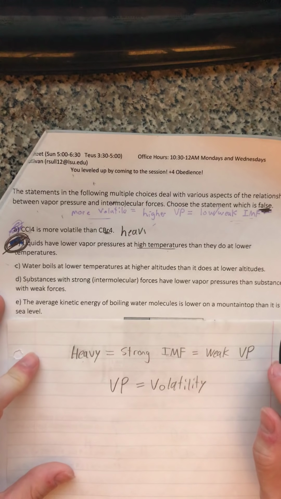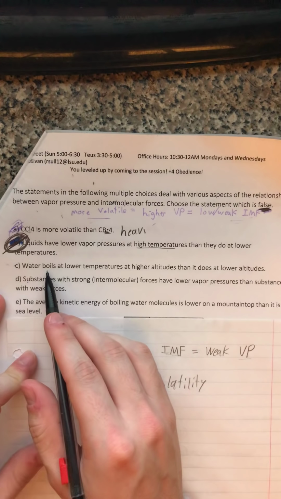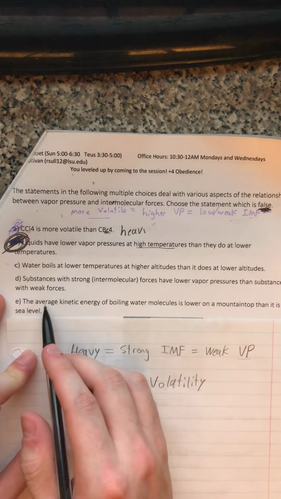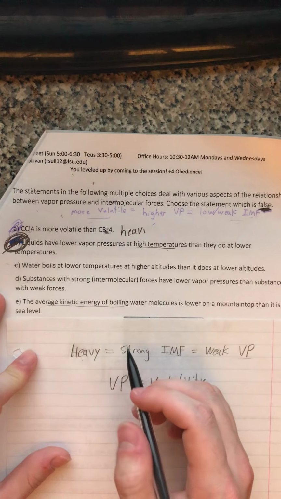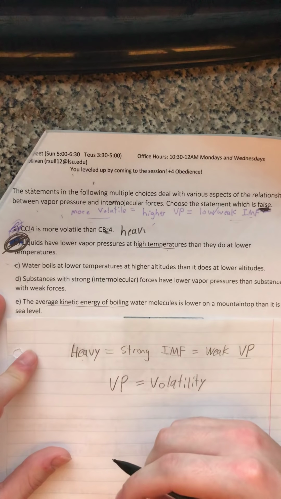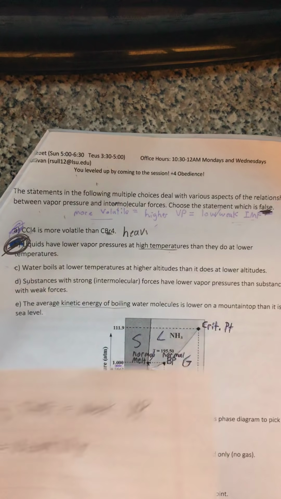And then E, the average kinetic energy of boiling water molecules is lower on a mountaintop than it is at sea level. Yeah, because if water is boiling at lower temperatures at high altitudes, then obviously it's not going to have the same amount of kinetic energy. It's going to have less. If something's really, really hot, it's going to have high kinetic energy. If it's not as hot, it's going to have less kinetic energy. So E sounds pretty true as well.